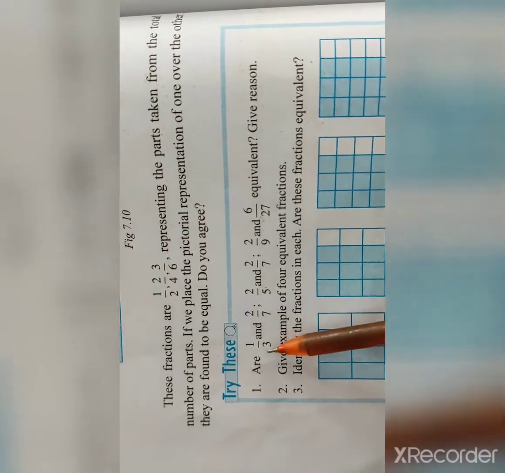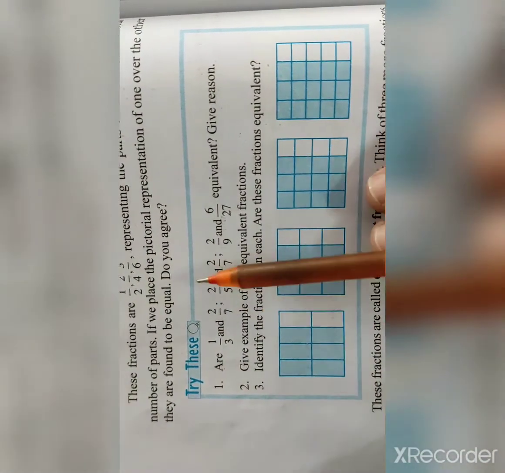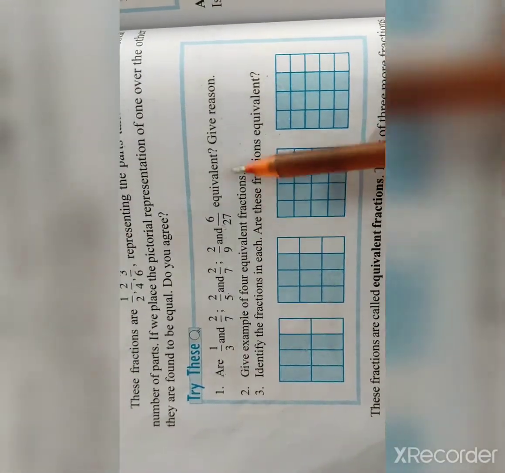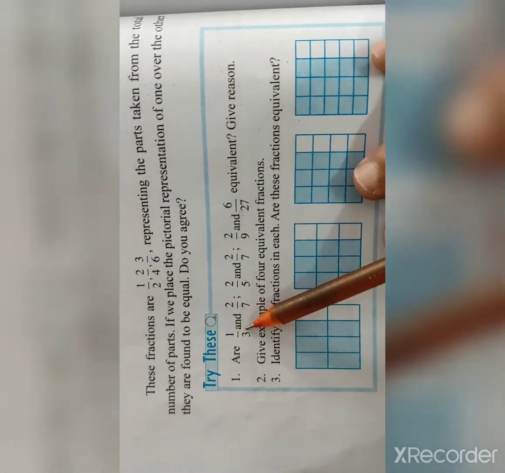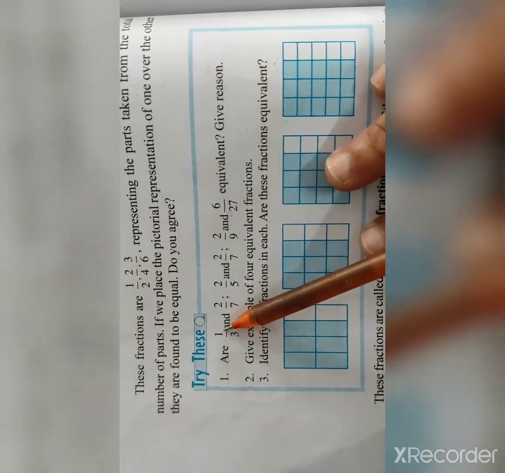Now try this. Are 1 by 3 and 2 by 7, 2 by 5 and 2 by 7, 2 by 9 and 6 by 27 equivalent? Give reason. So see here, 1 by 3. That means the box is divided into 3 equal parts and out of that 1 is shaded.